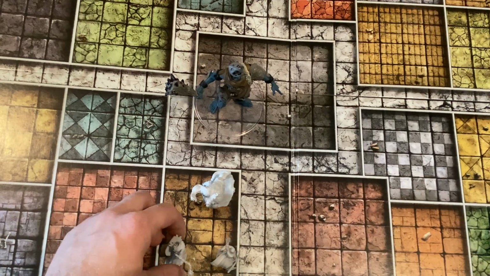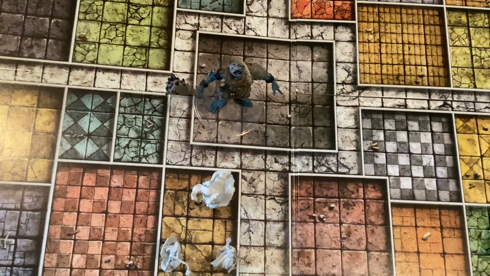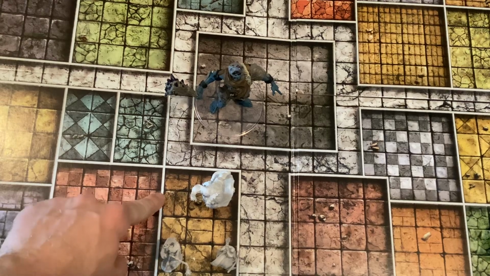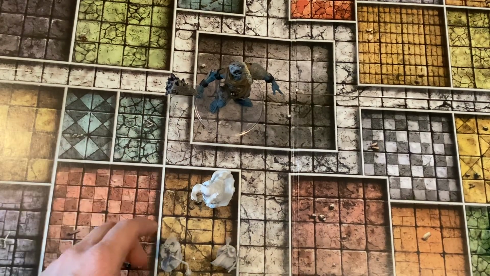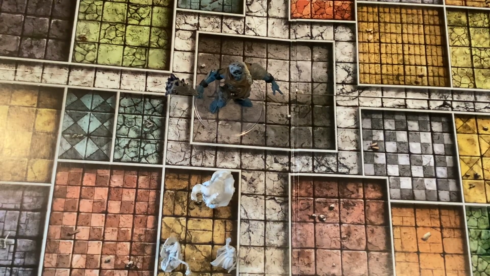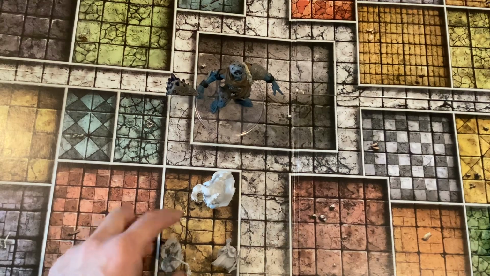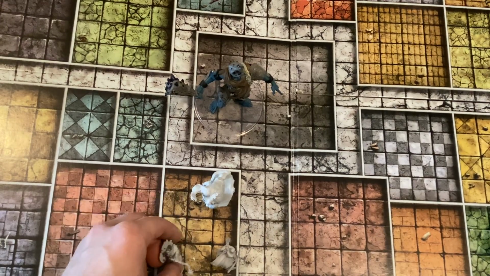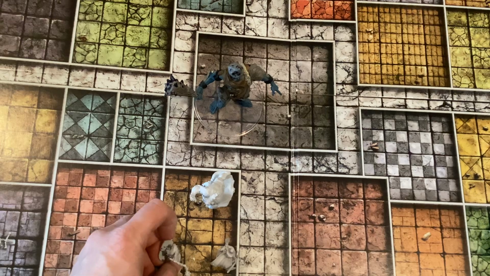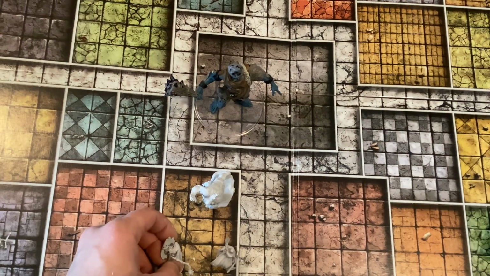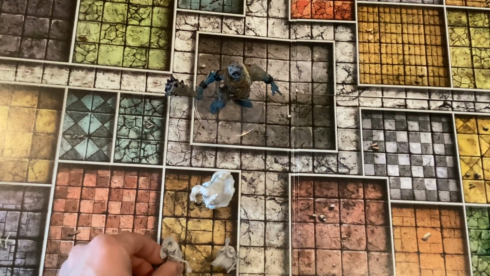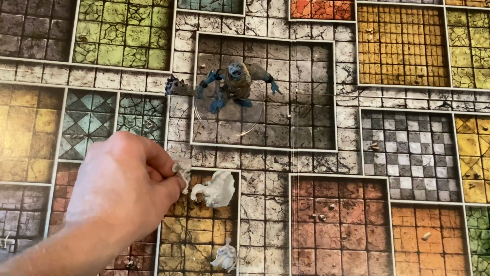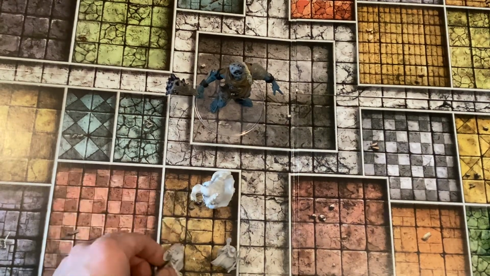Because like I said, most of the time these little squares are usually 5 by 5 feet, which seems to be the typical for movement, at least for D&D. Characters like your humans, your elves, and most medium-sized humanoids would be able to move 30 feet and everything. So this gives you an easier tracker.